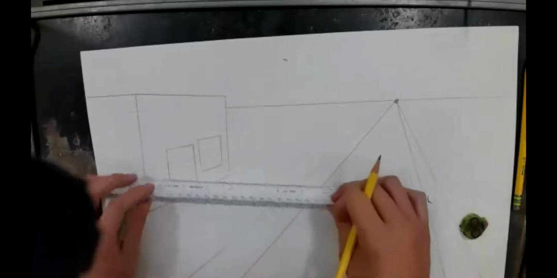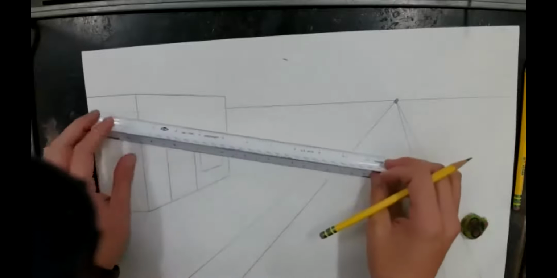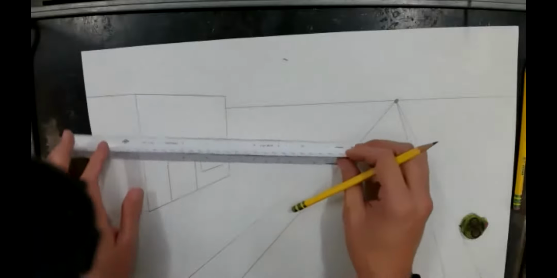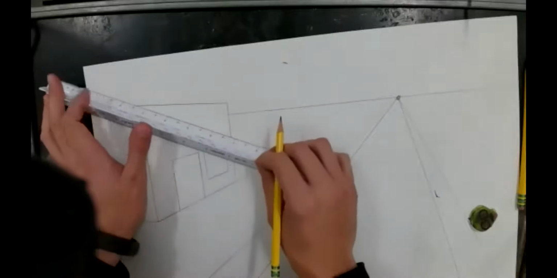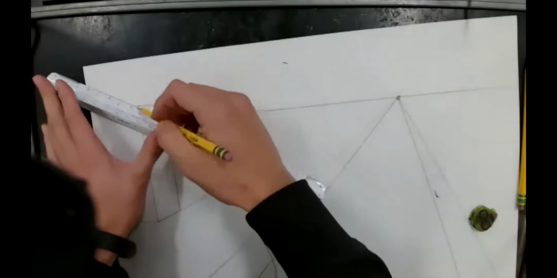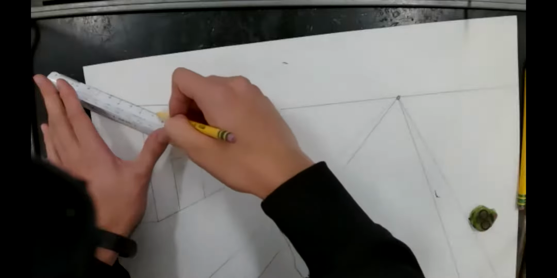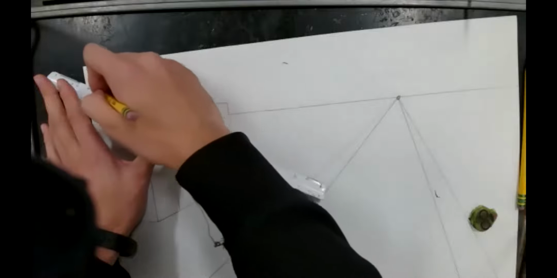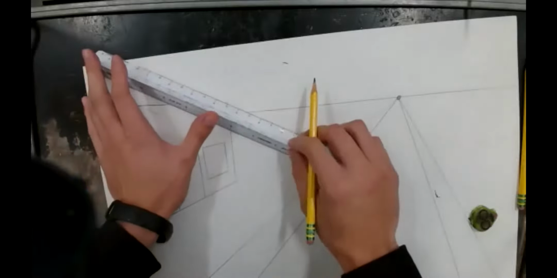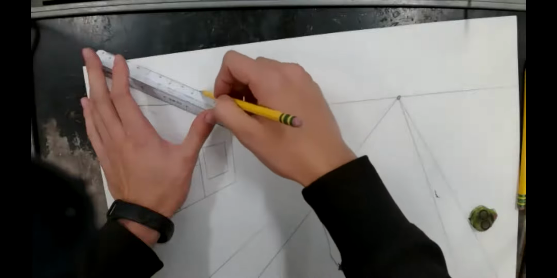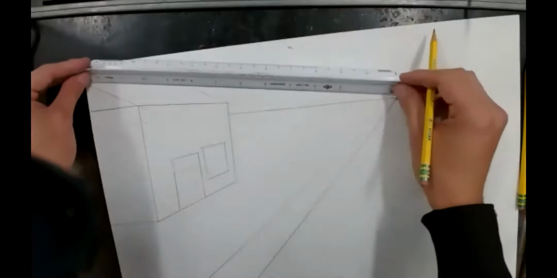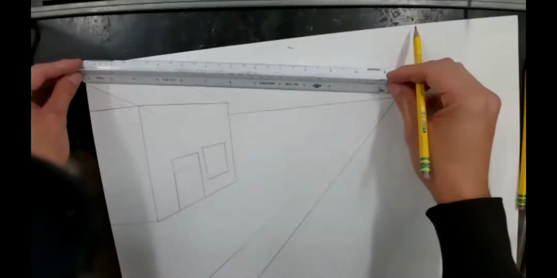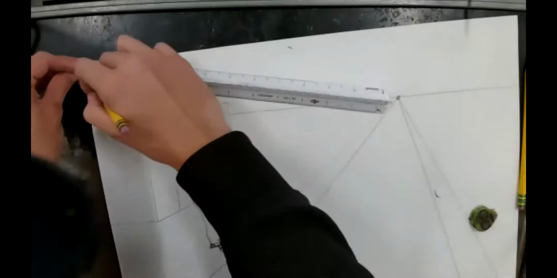Let's add a rooftop now. The way you add a rooftop, I want a triangle rooftop. So I'm going to slant. This is just details. So I'm adding a rooftop. I'm slanting a line. And now I'm connecting it to the vanishing point. Oops.